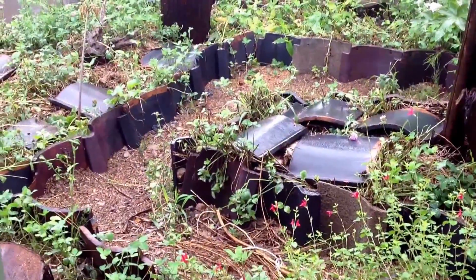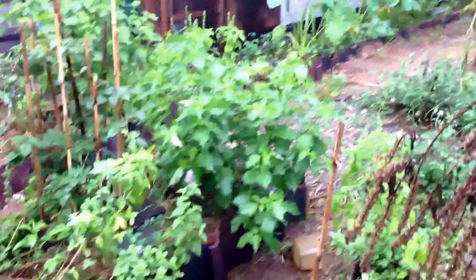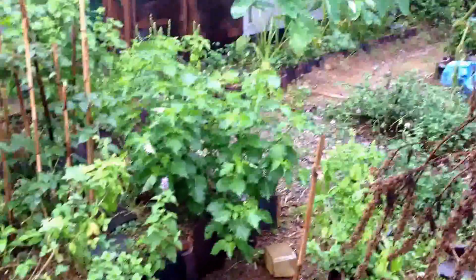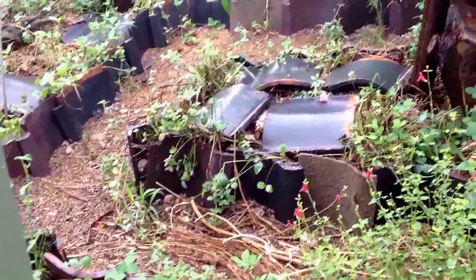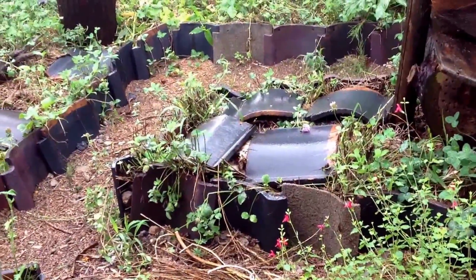Now notice here there's no water. So over there is where the water is, and this is sloping down, right? So this should have water here, but there's no water in this pathway. And let me explain why.